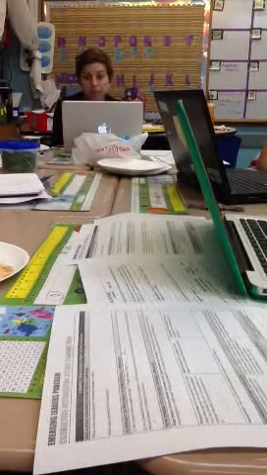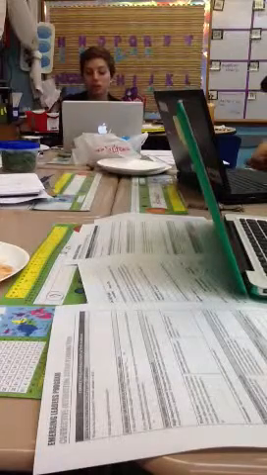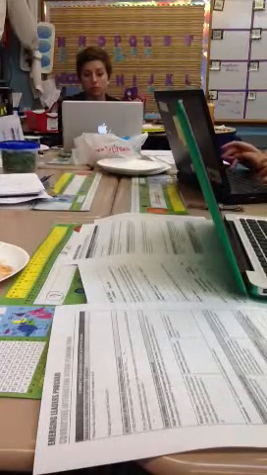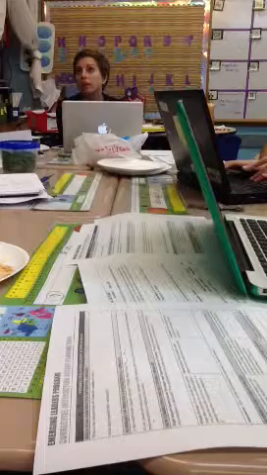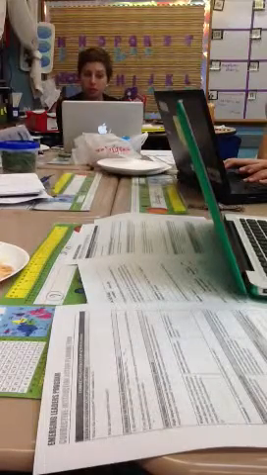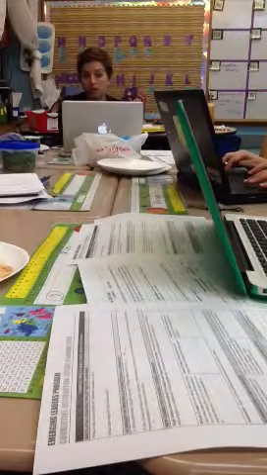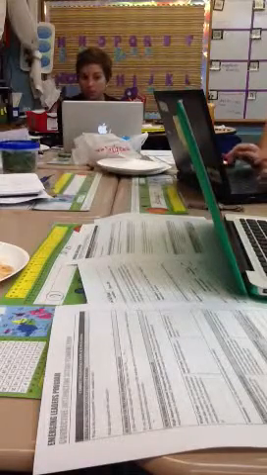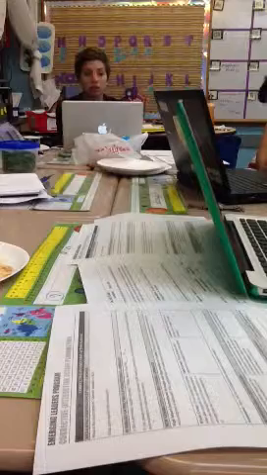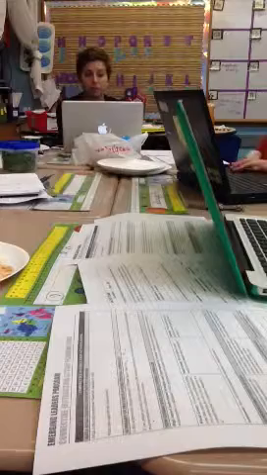So for me, in my room, I had 23% that did get subtraction across zeros with regrouping, only 23% were successful, which means that 77% were unsuccessful in solving subtraction across zeros with regrouping.